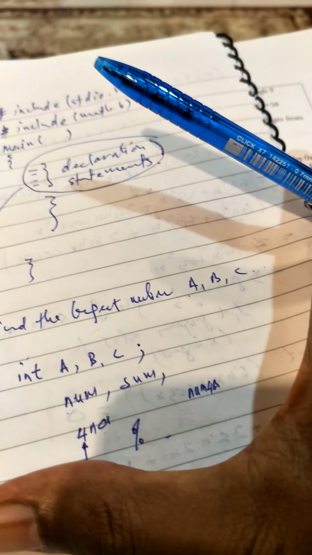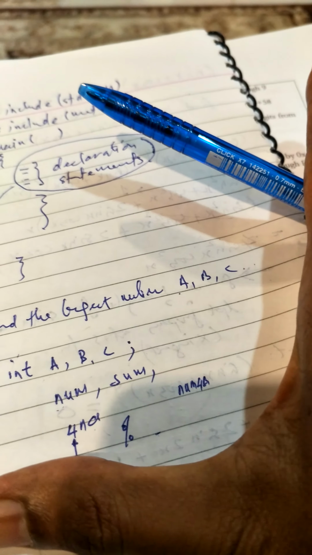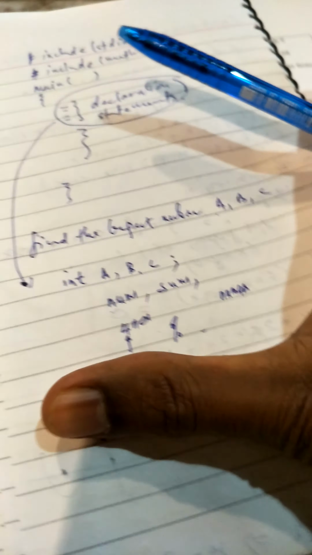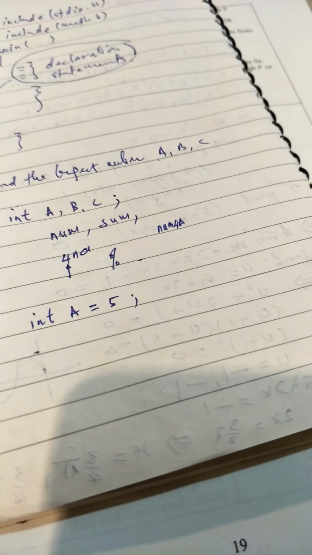In this case, you cannot change the value, because this is considered a constant. If you declare like that, A, B, C can be anything, depending on how you input the data. In this case, A is fixed at 5. You cannot change it anymore.